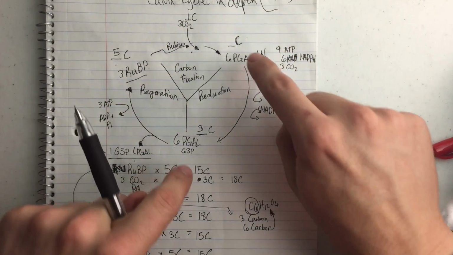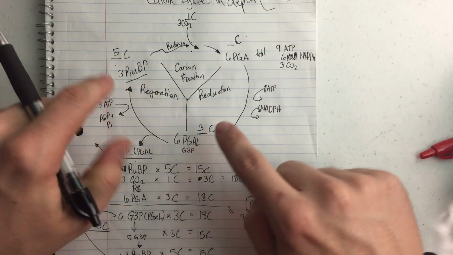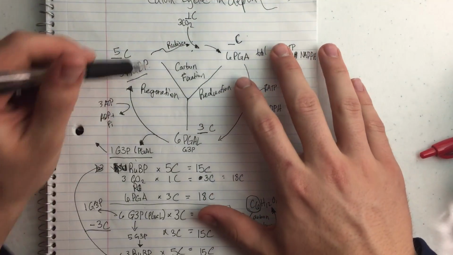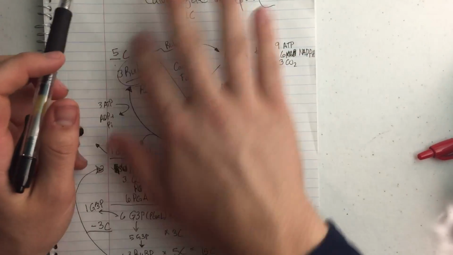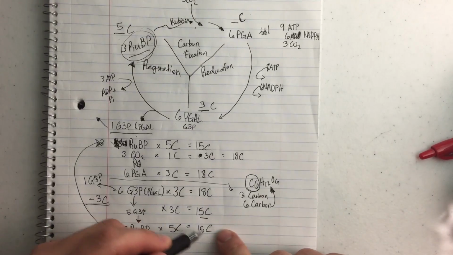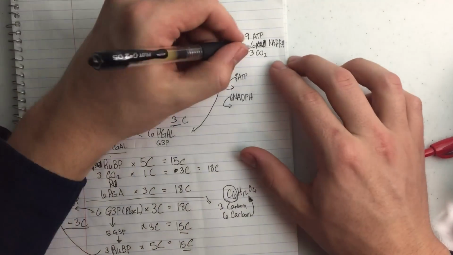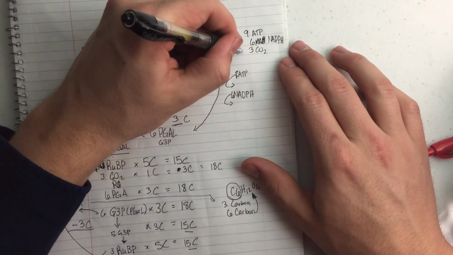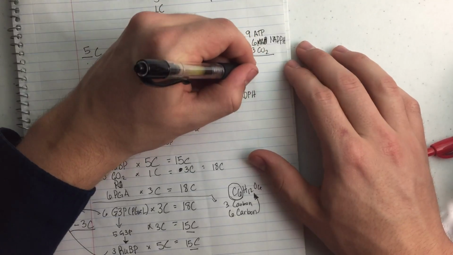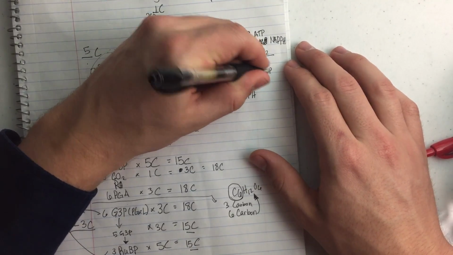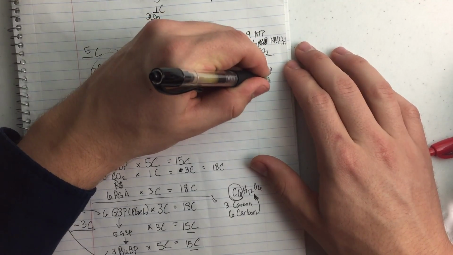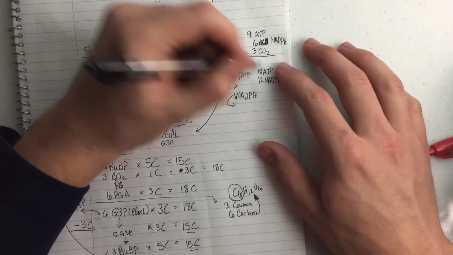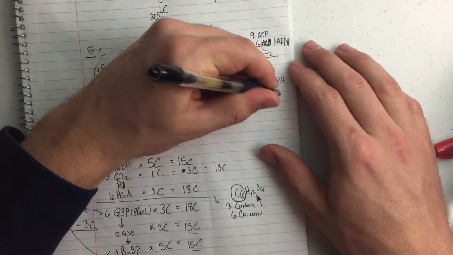Because we didn't put in PGAL, G3P, and PGA, and these don't come out, they just stay, so the 15 carbons will rotate through as one is pulled out. But we have to do it twice, so we multiply everything here by 2, and that's going to give us 18 ATP, 12 NADPH, and 6 CO2s used.